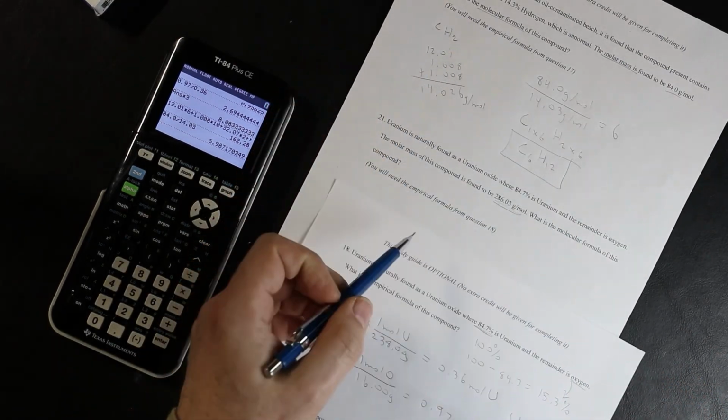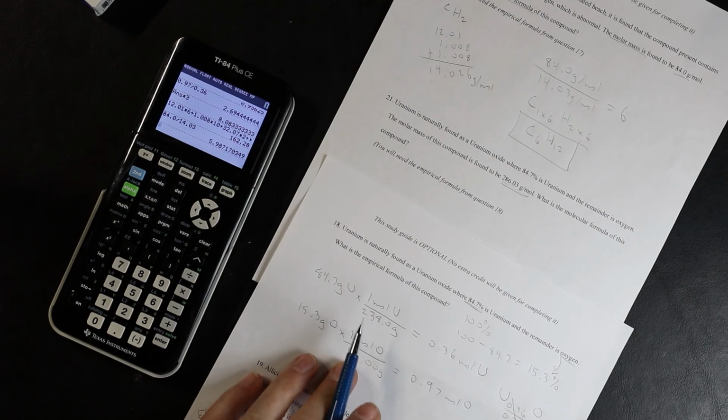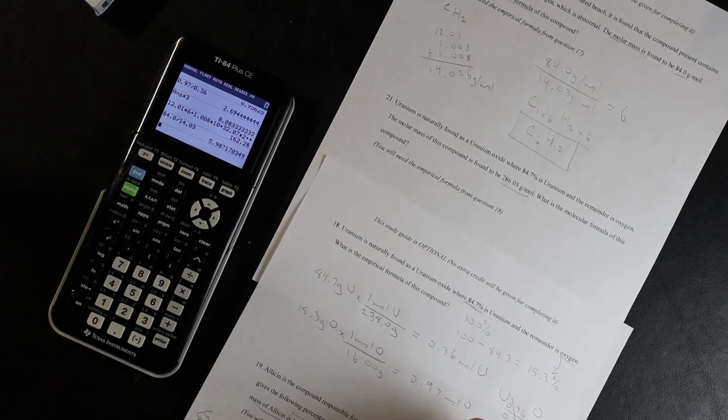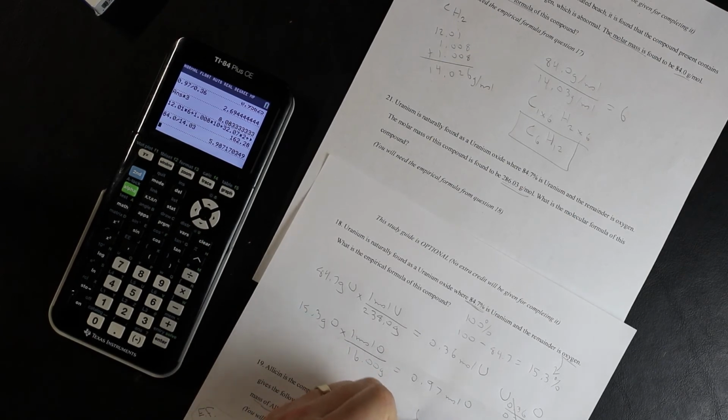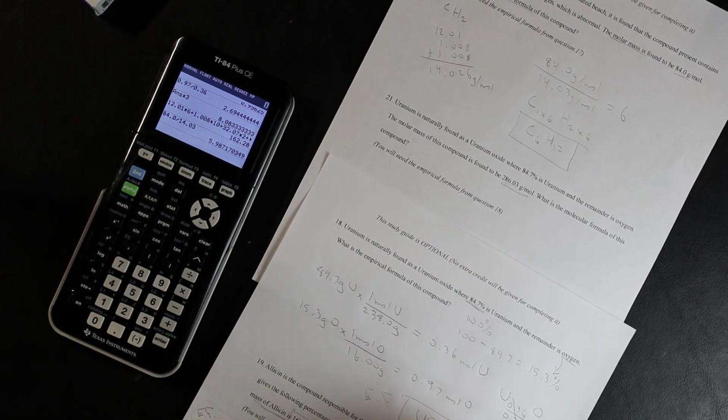Okay, and this tells me that if this problem is correct here, if it's 286, then I should not have done this. My 2.7 here should not have been rounded. So I want to go back and change this. This should be UO3, my empirical formula, because this 2.67 shouldn't have been rounded.